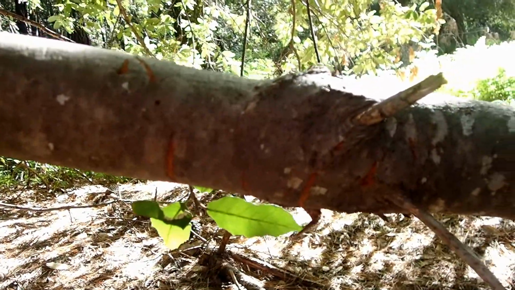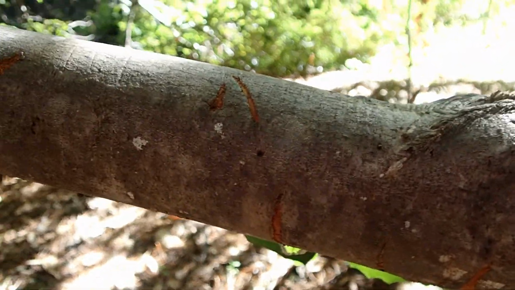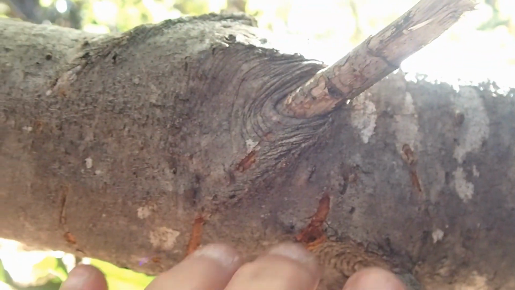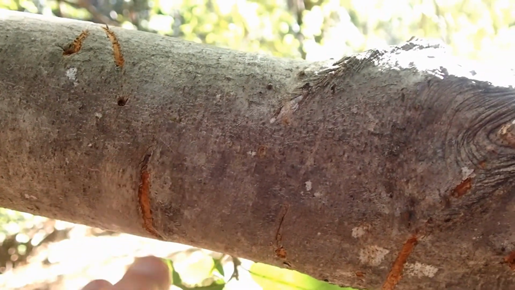The bear did not drop this tree, it fell on its own. But look at the scratch marks. Let me get the camera to focus. It's kind of difficult because I'm shooting into the sun, but you can see the scratch marks here. And it looks like it was just a random swipe of the paw.